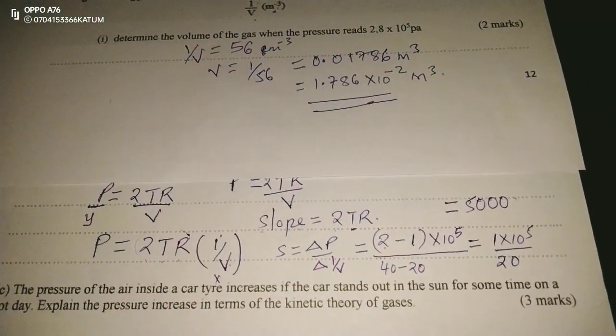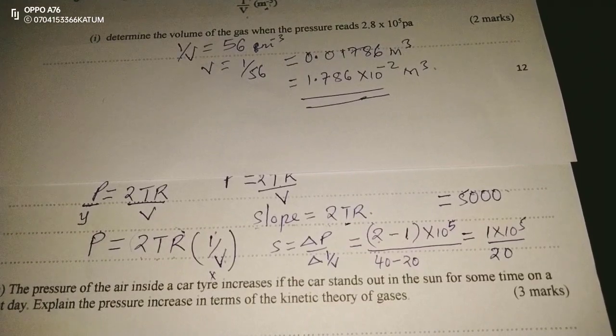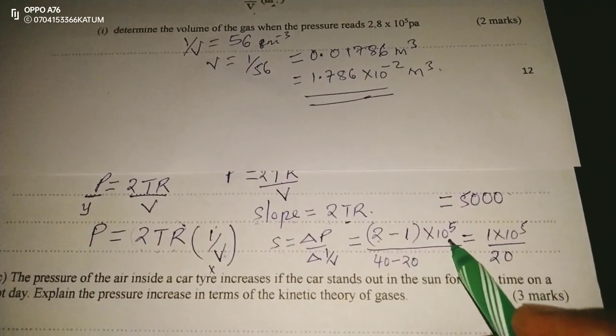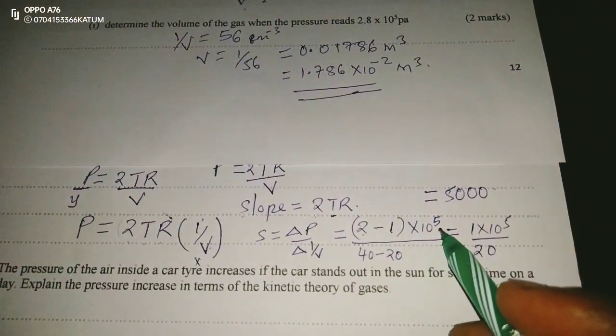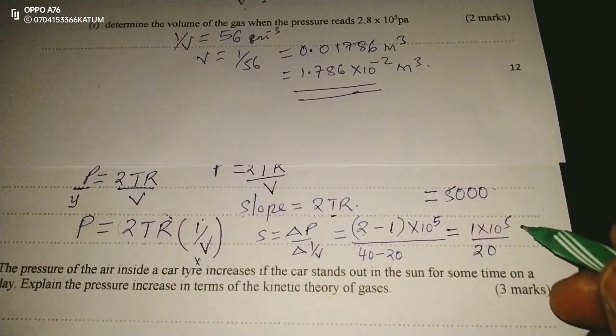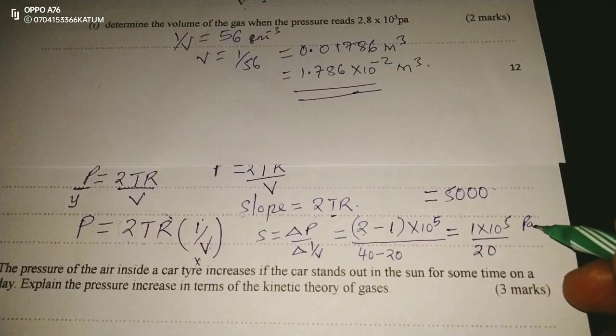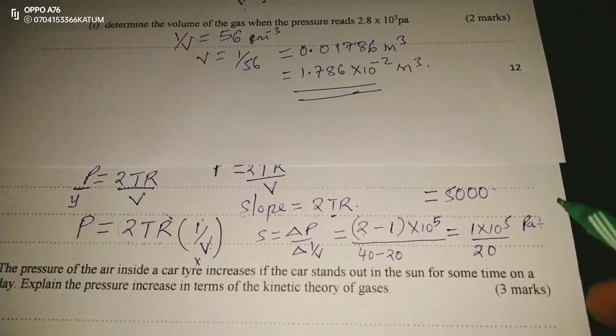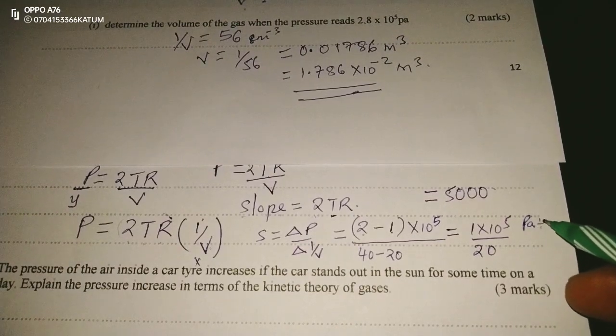So the value there is 5,000. When the value is 5,000, I think it's also good we work with the SI units. Remember, I'm dividing pascals, divided by 1 over V, which is 1 over meter cubed. So we can multiply this with meter cubed.